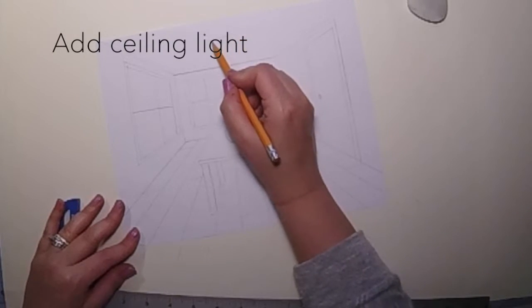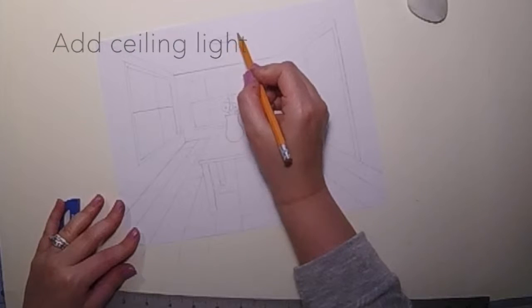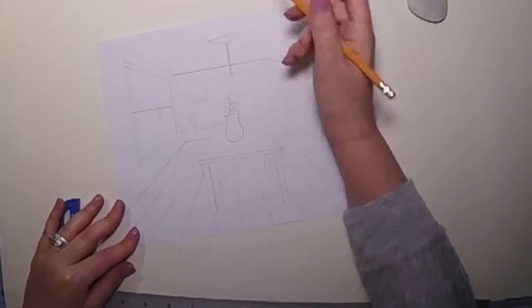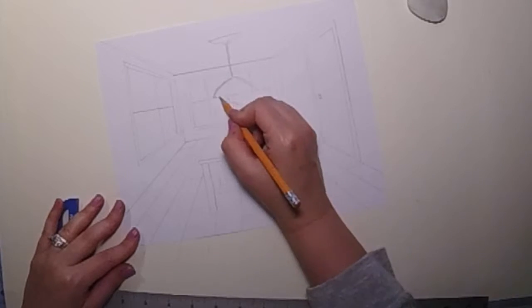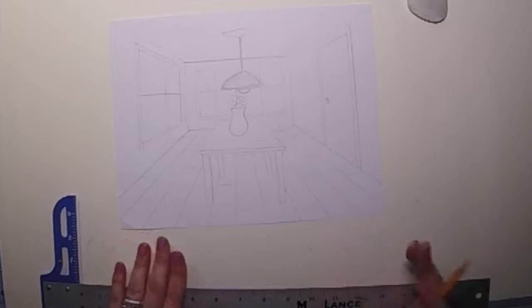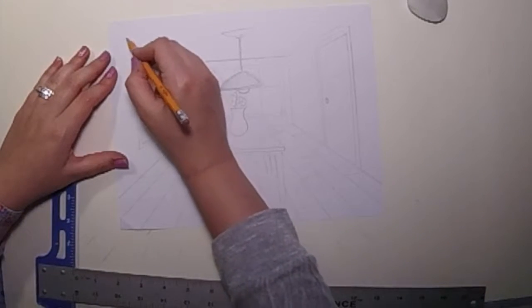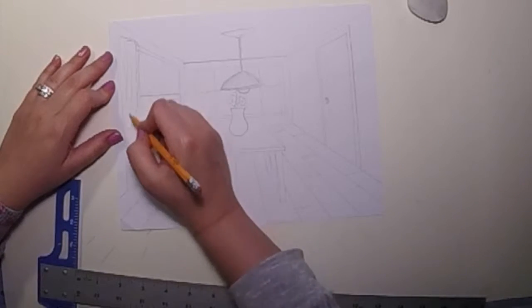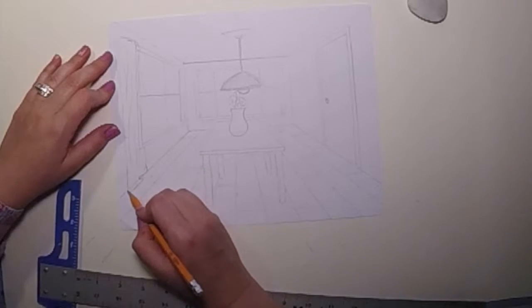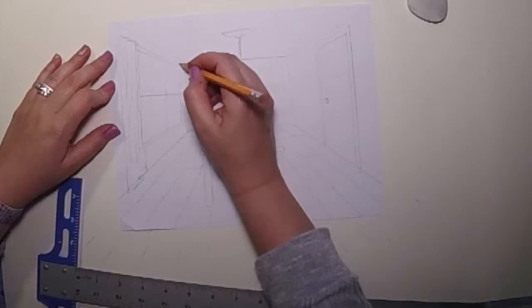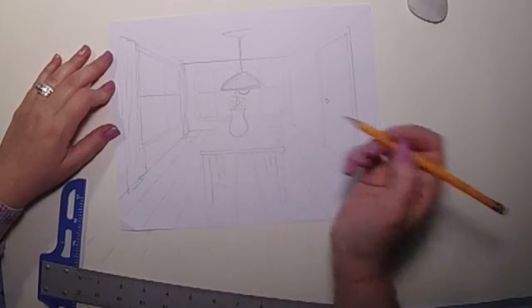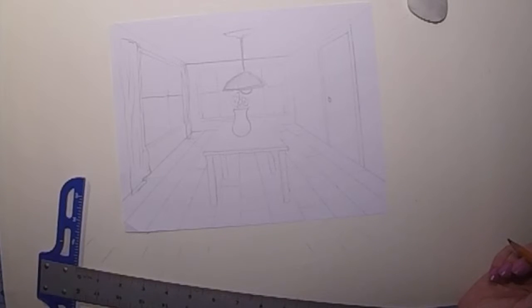And finally, I'm just going to add a ceiling light. I'm going to add a ceiling fan, skylight, any other detail that would appear up at the top of the screen. And then continue adding as many details as you want. You could add a curtain, you can add picture frames, and you can add other types of furniture in the room. Just always make sure that you're lining things back up with that vanishing point, and you will look like you can really draw in 3D.